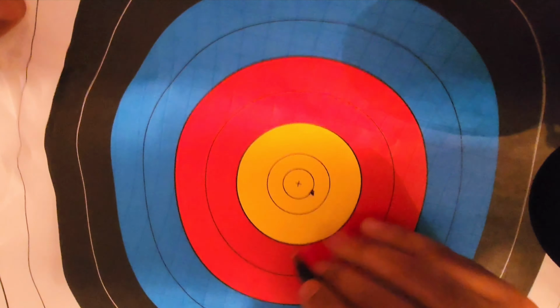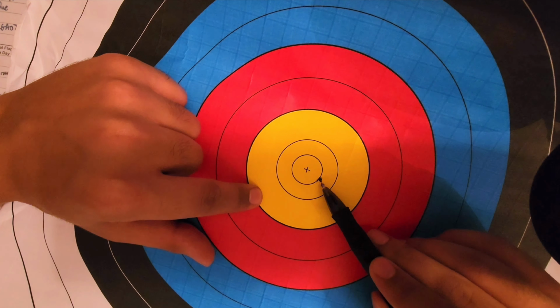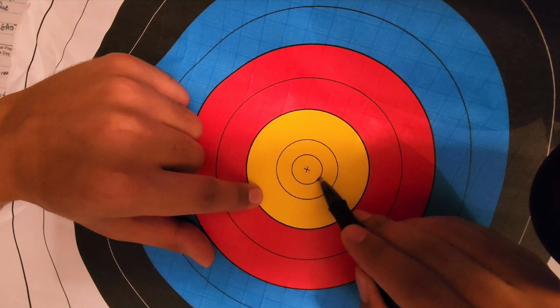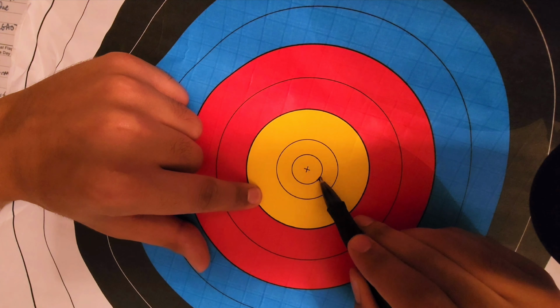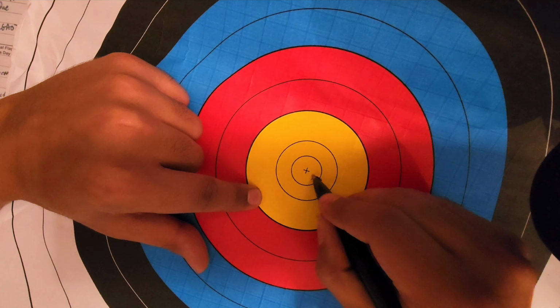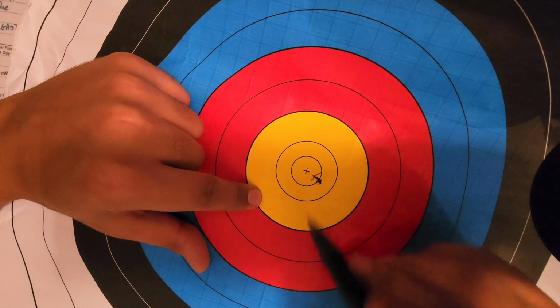So I'll make a hole right there. So let's pretend that this is the hole that your arrow made. As long as some part of this line right here is being touched by that hole, then we actually count it, we round up basically. So your score is going to be whatever's in the center of that line, right?